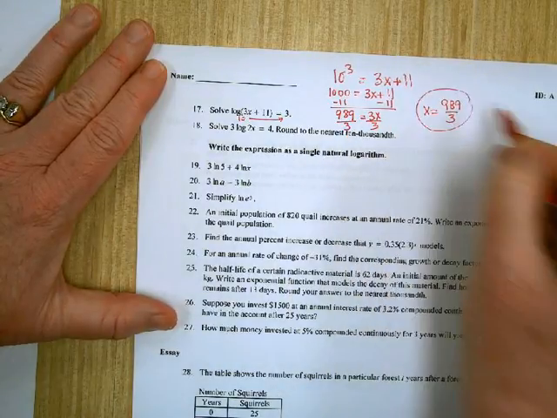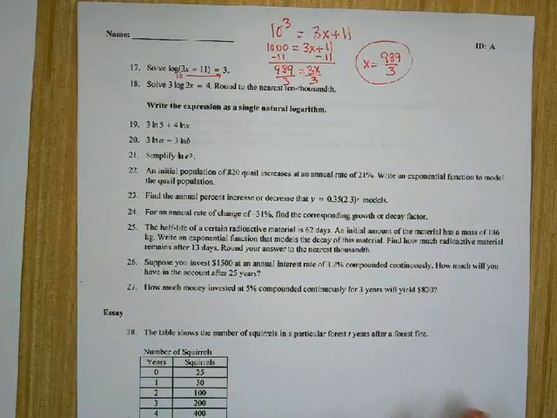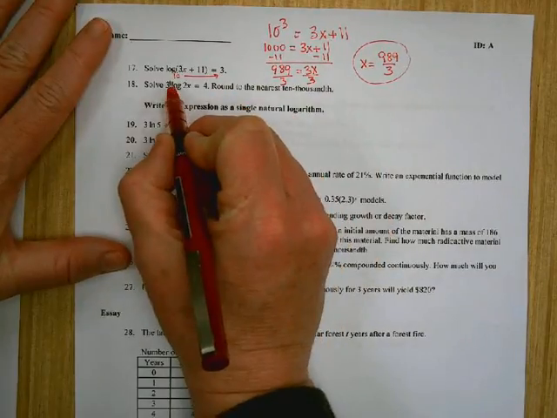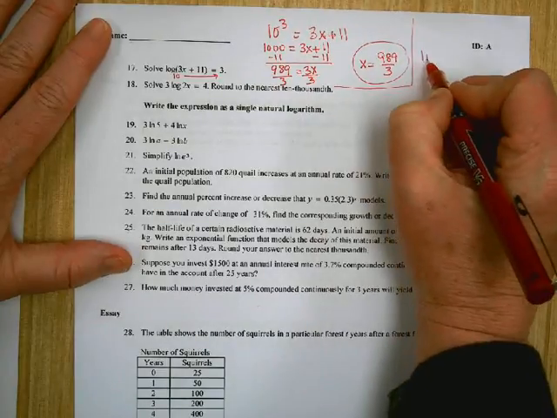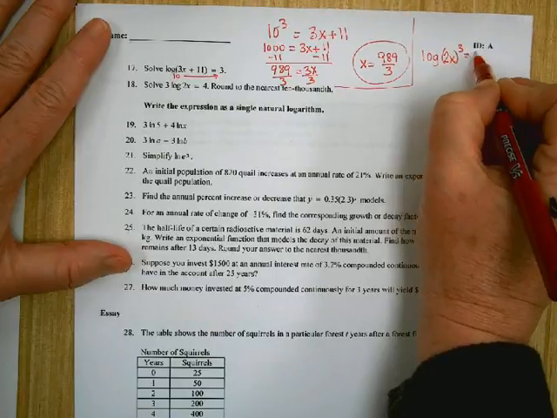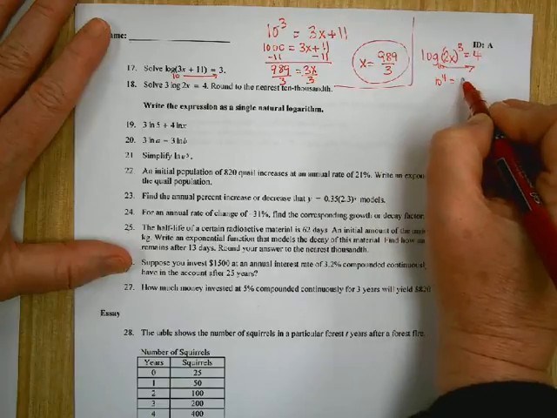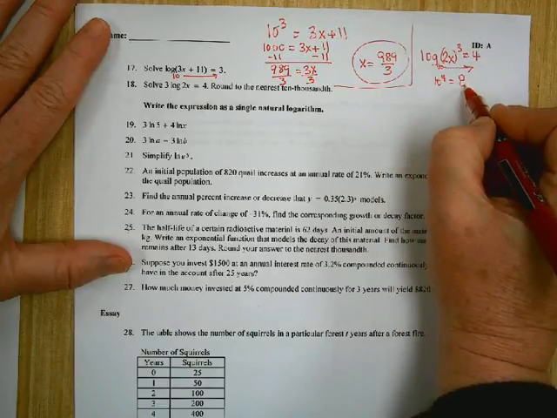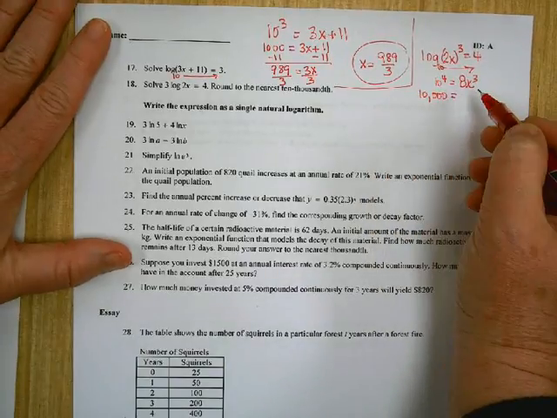18 says solve. This 3 needs to be put back on the 2x, so this says, right here, log of 2x to the 3rd equals 4. That means 10 to the 4th equals 2x cubed turns into 8x cubed, so it's 10,000 equals 8x cubed. Divide by 8. 10,000 divided by 8.